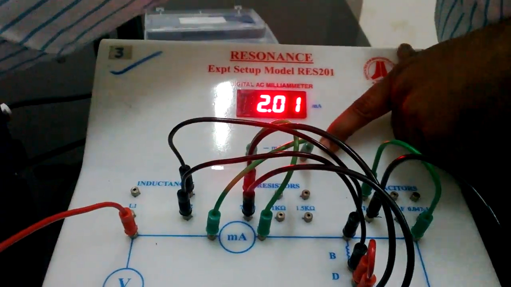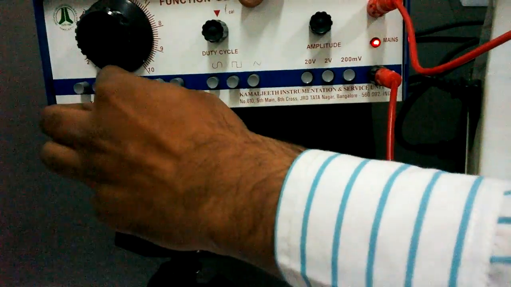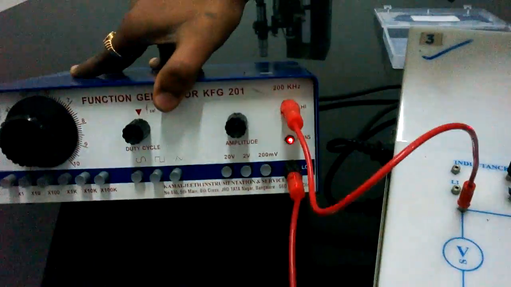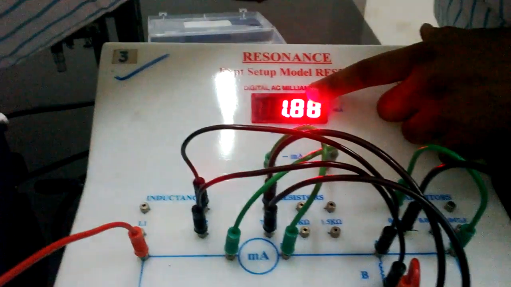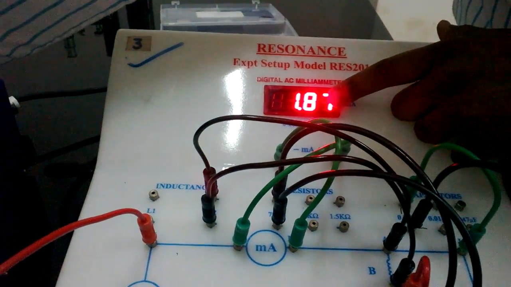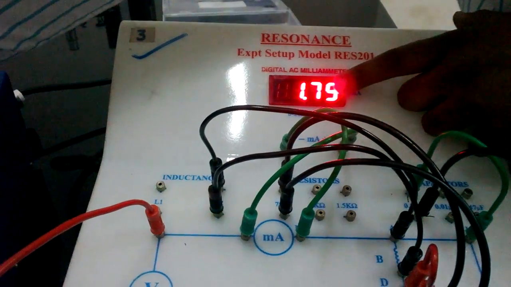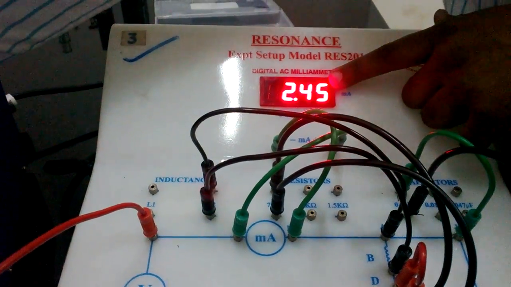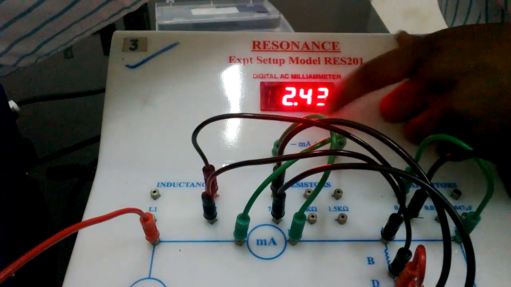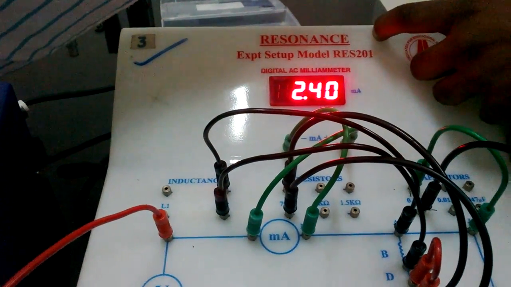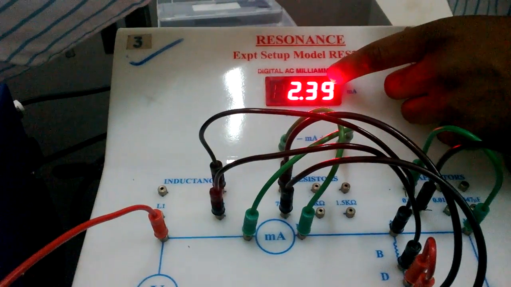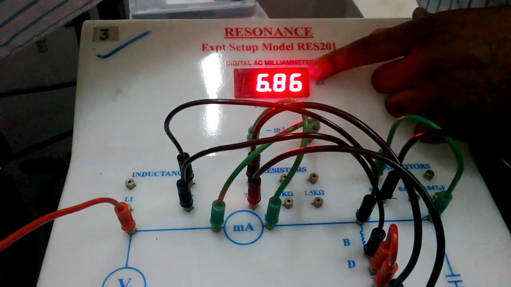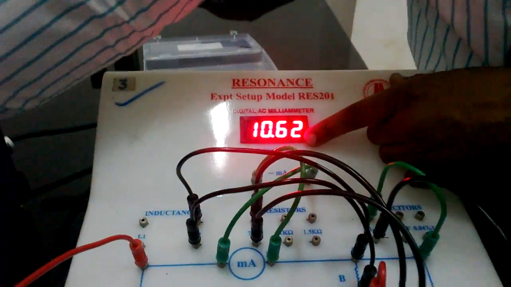Then it starts increasing again on increasing frequency. I have kept this frequency at 100. If you want to go for 1K, just go back, keep it at 1K and keep increasing this. As I increase the frequency, the current in the LCR circuit keeps decreasing, and then it starts increasing again. Just now we observed that it was 1.79. On increasing this frequency further, the current started increasing.